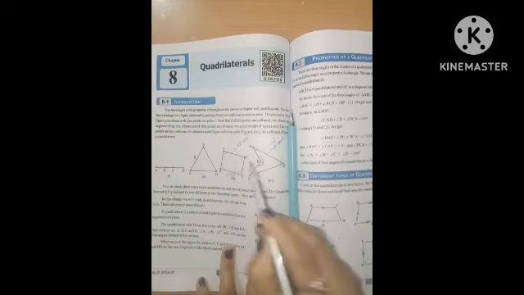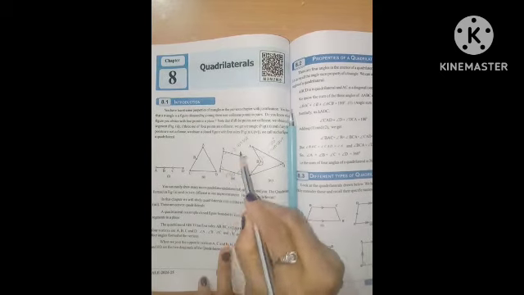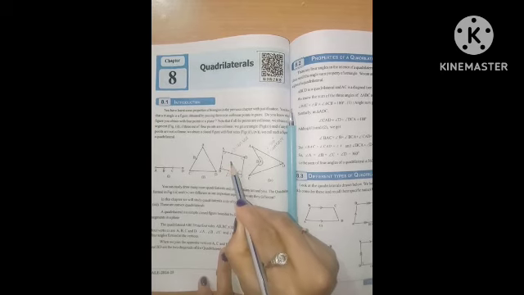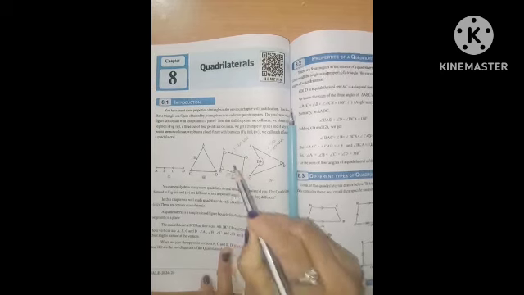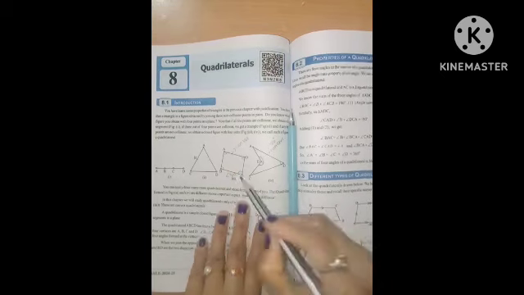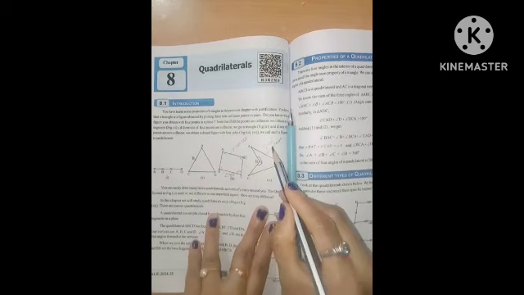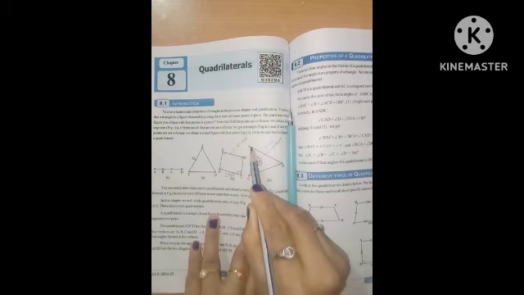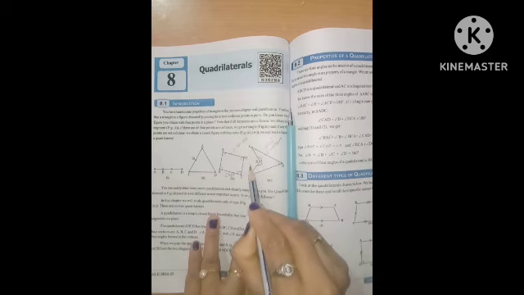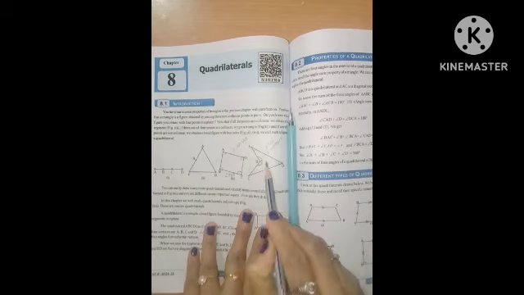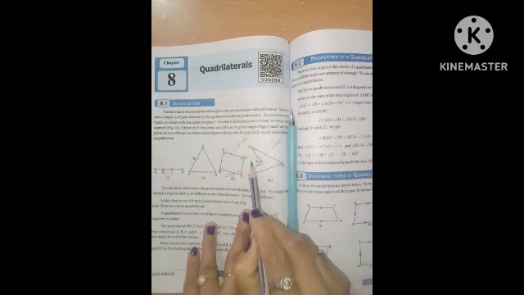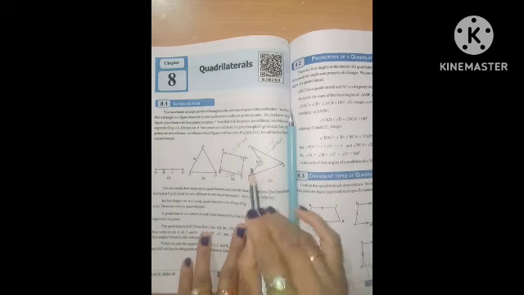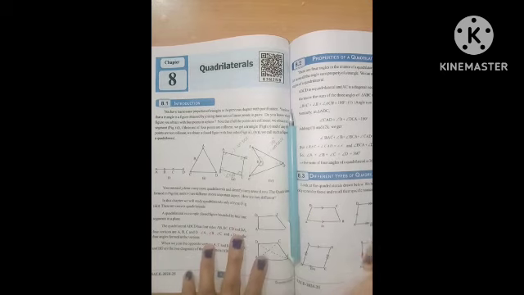Now see the diagonals in convex quadrilaterals. The two diagonals meet each other in a convex quadrilateral. But in a concave quadrilateral, the diagonals do not meet each other. These two diagonals do not meet each other. That is a very important point.